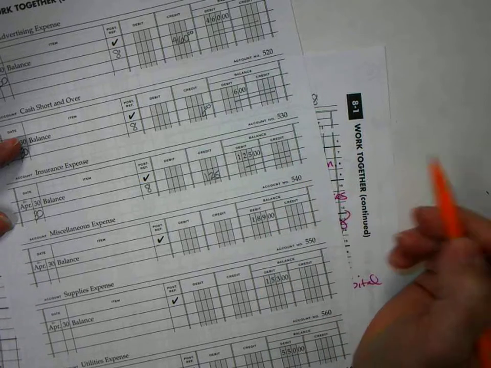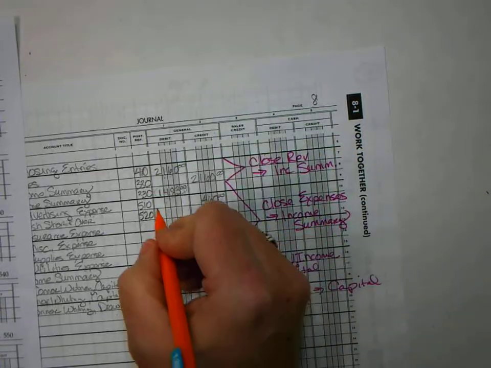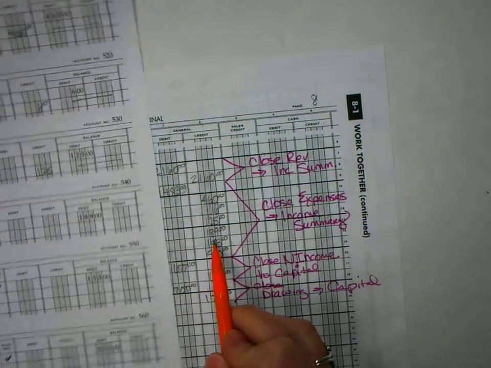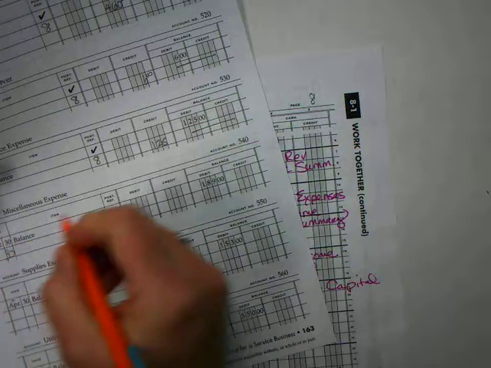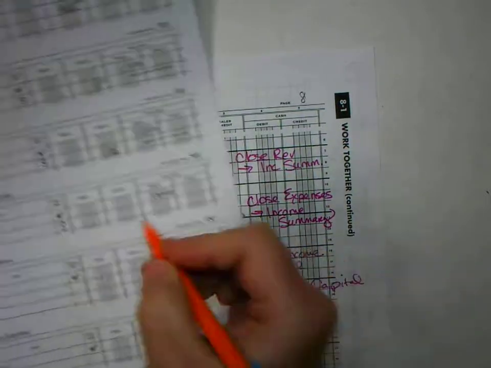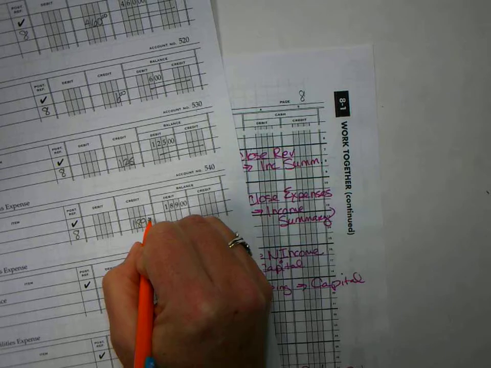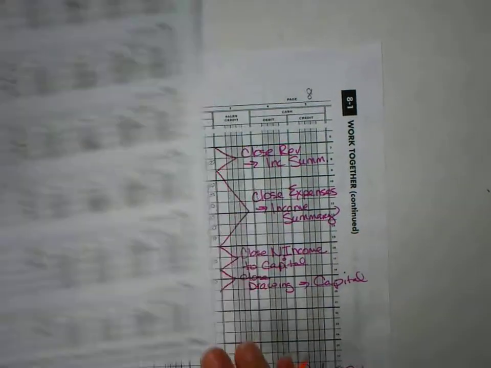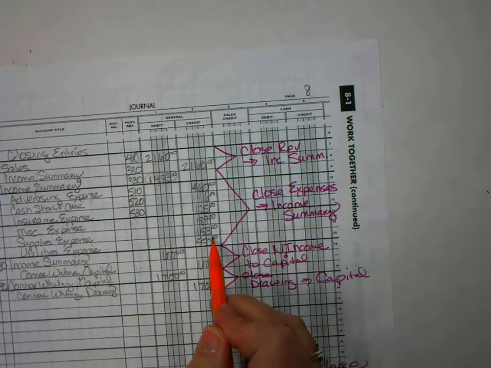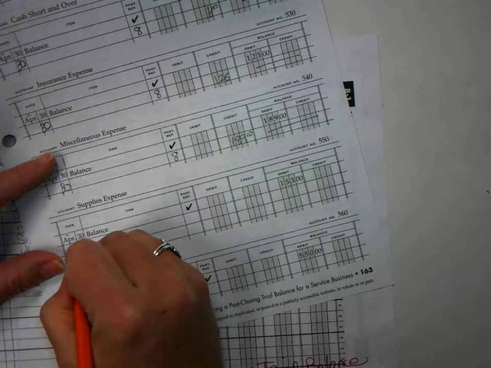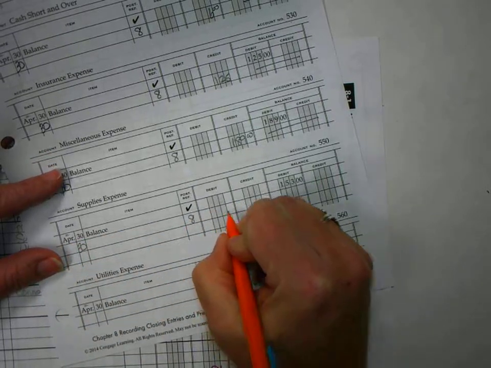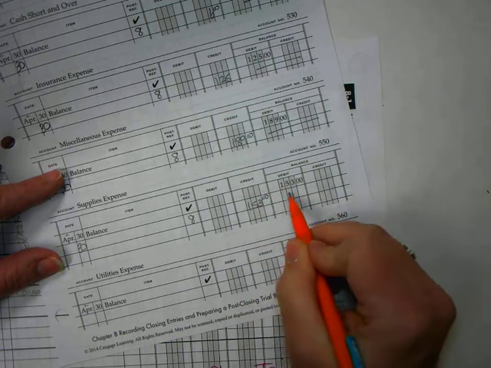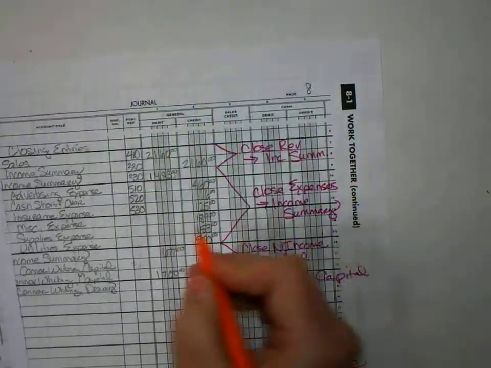Debit, credit, done. 530. Miscellaneous expense, 189. Credit, debit, credit, zeroes out. Supplies expense, 153. Debit, credit, 0. 550 is the account.